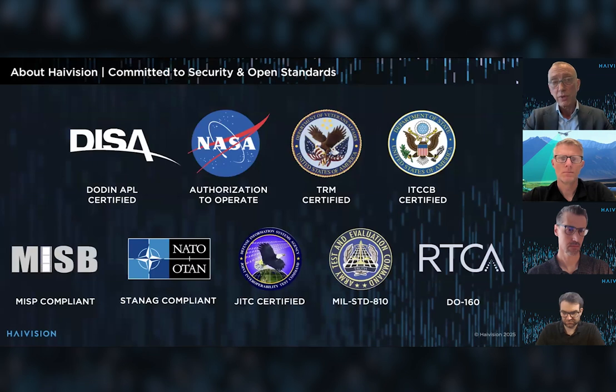Certifications are another very important reason, and I would like to call out a few things in particular. For instance, some of our environmental certifications like MIL Standard 810 or DO 160. More specifically today, I want to highlight the fact that we are DoDIN APL certified, which includes an authorization to operate with DISA and an interop certification with JITC. And I think it's also worth mentioning the fact that our products work with the MISB standards and the STANAG standards for motion imagery.